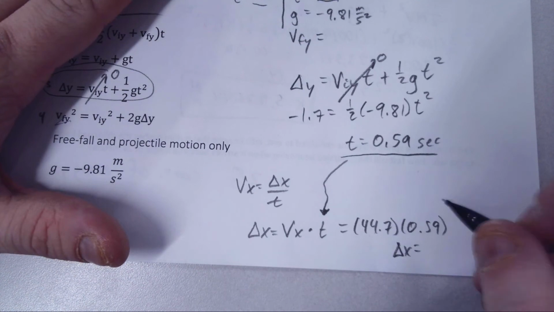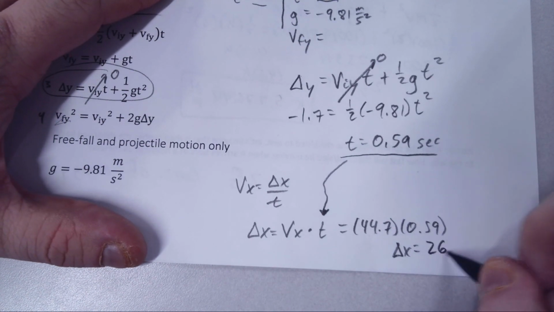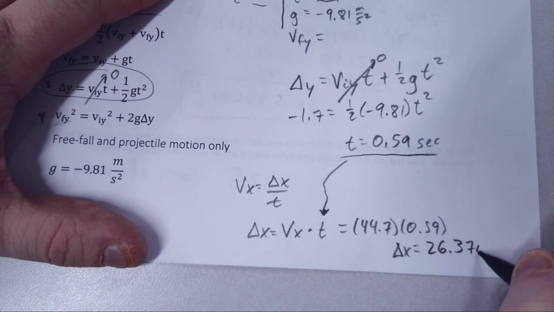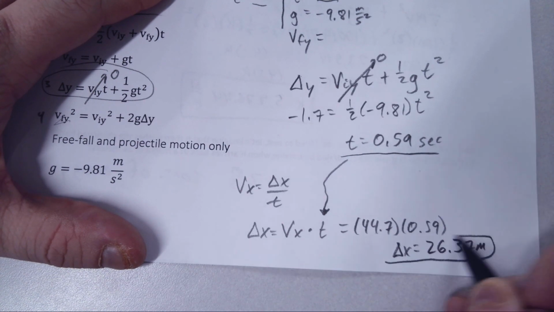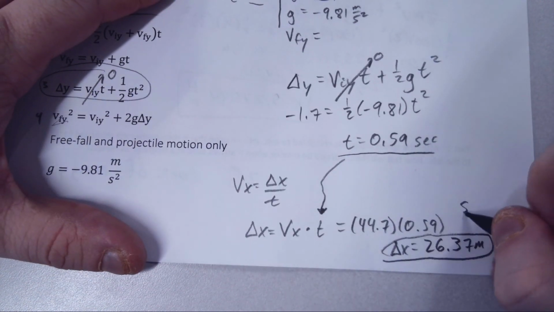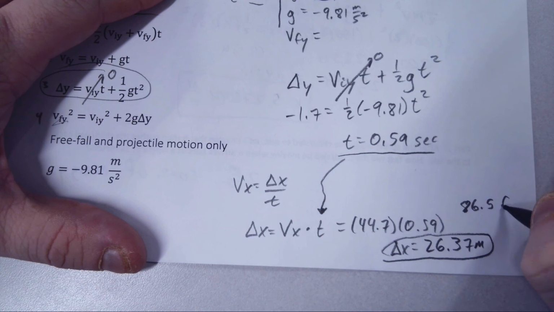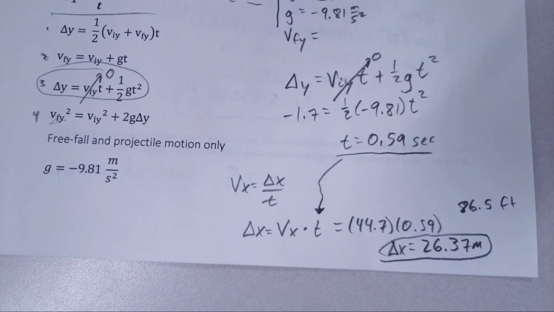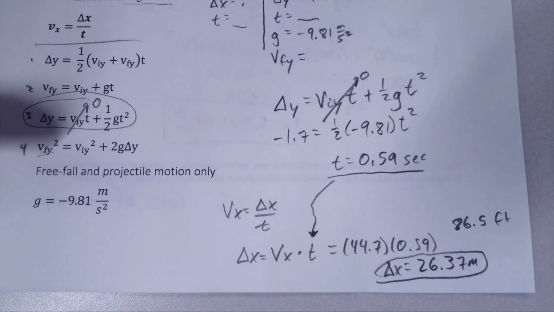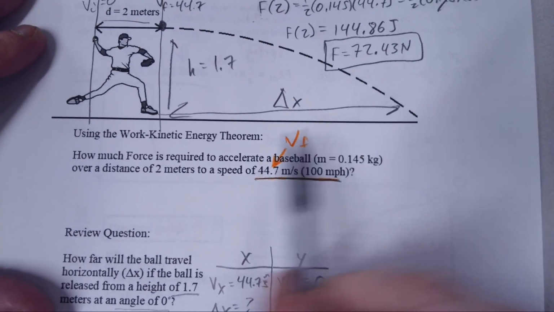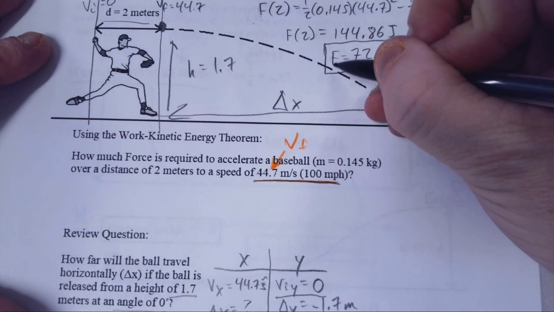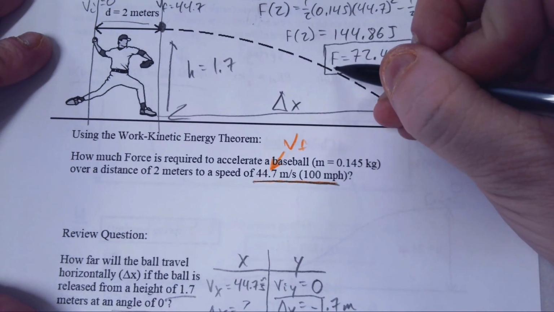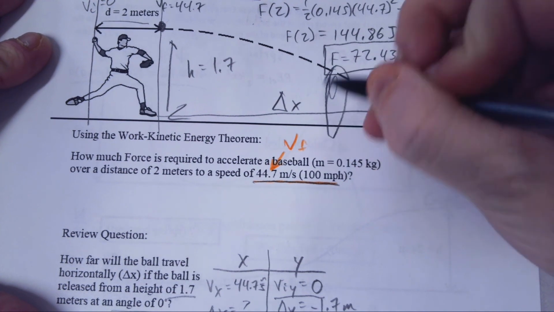Uh, 26.37, I believe. Which last class we calculated as 86.5 feet, which means that it's going much further past where the catcher would be. So if this was a picture up here, likely if the pitcher was there throwing 100 miles per hour, the catcher may be somewhere here.